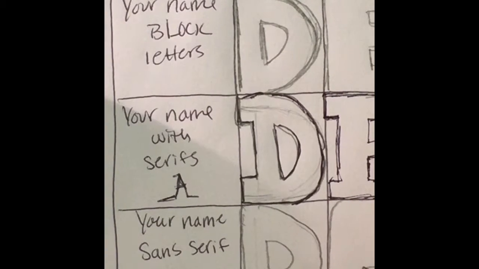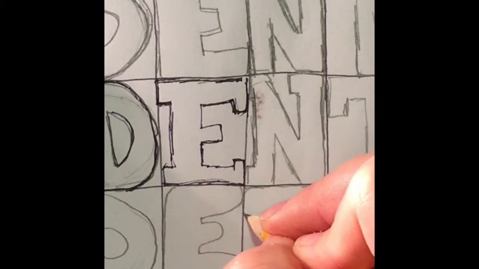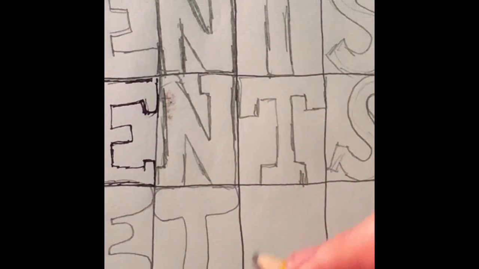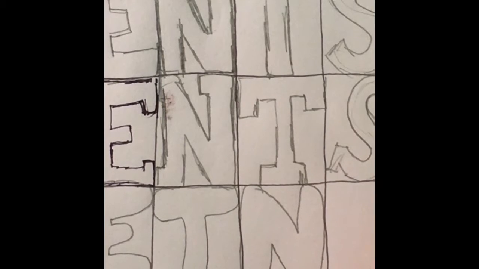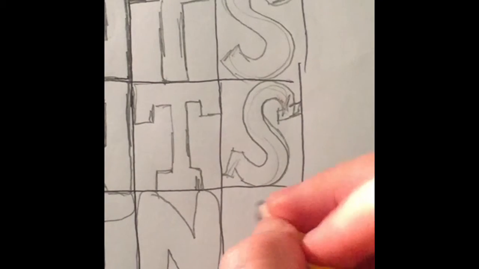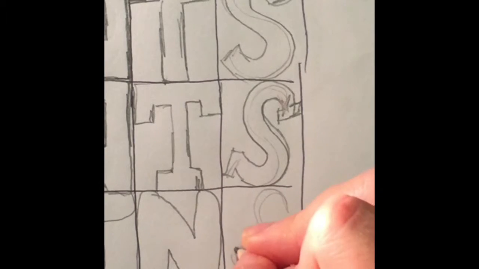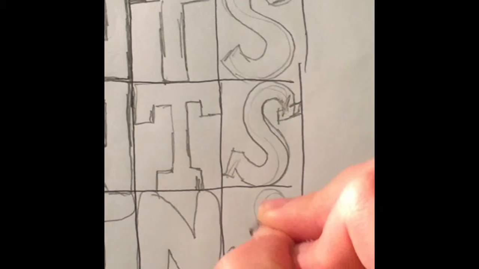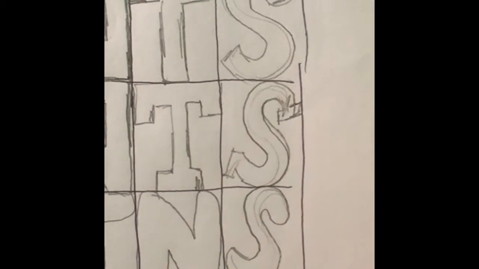So my E will be all softer curves like this. Like that.